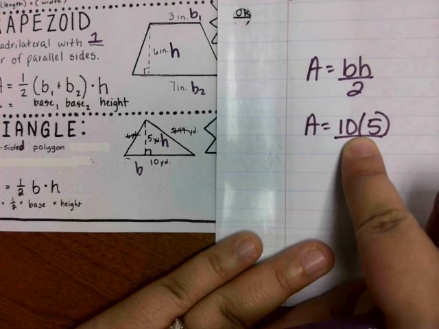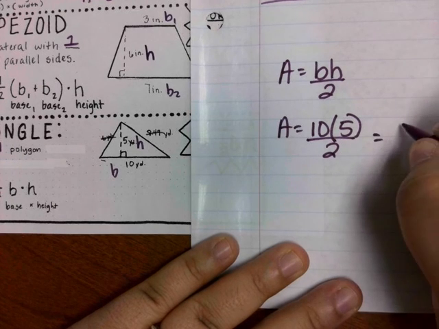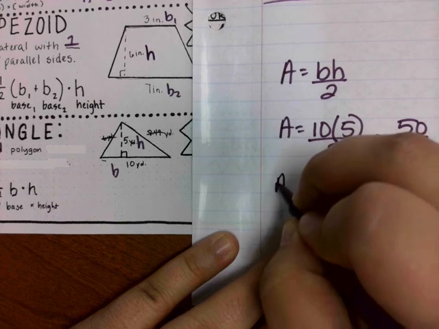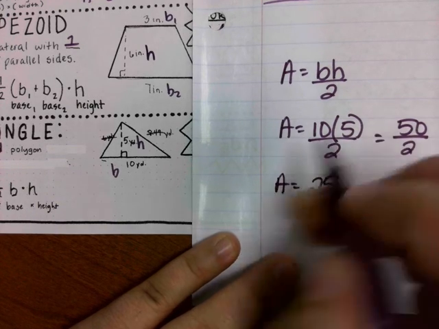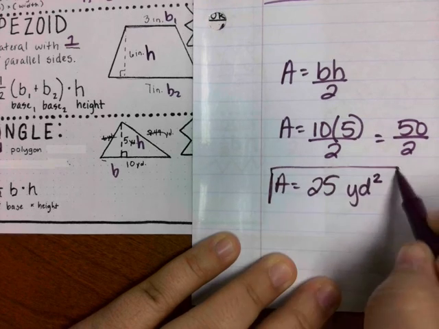I guarantee you that 50 is going to be an answer choice if it's a multiple choice. So we're going to multiply. We get 50, and the whole thing gets divided by 2. So the final area is 25. This was yards, and of course they are squared.